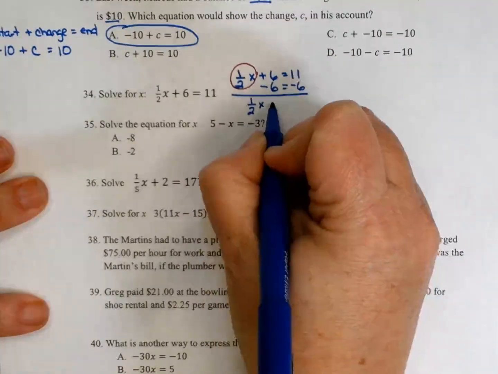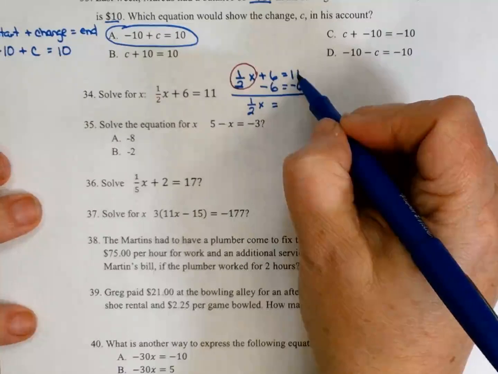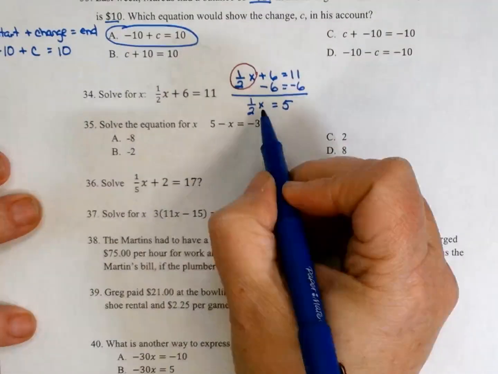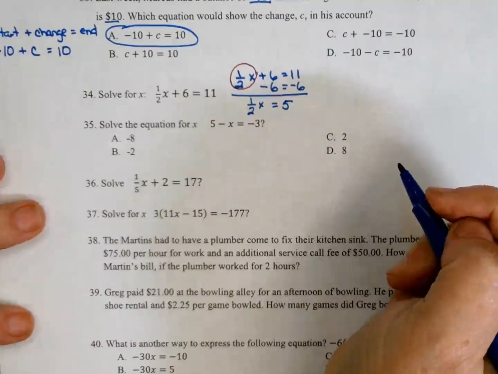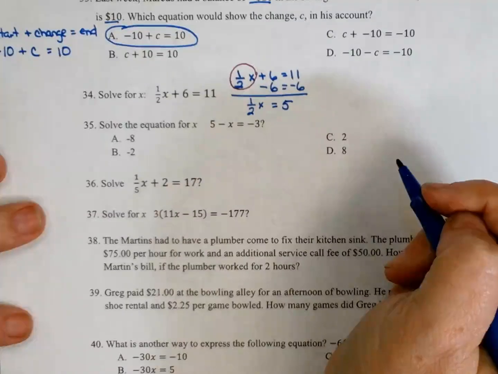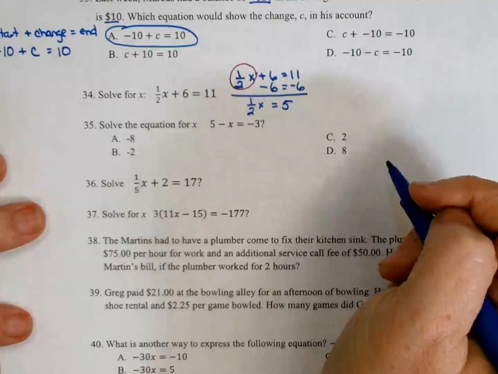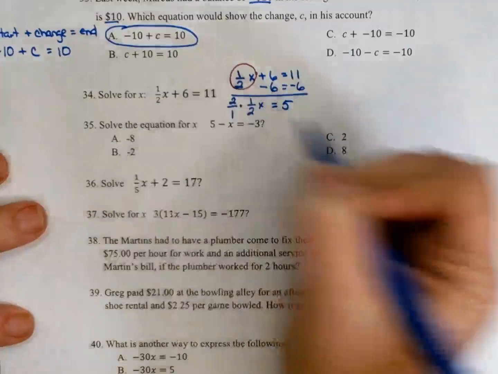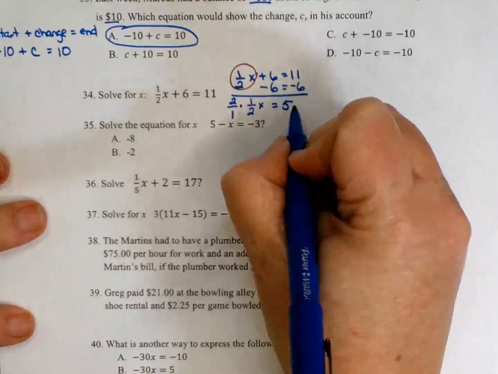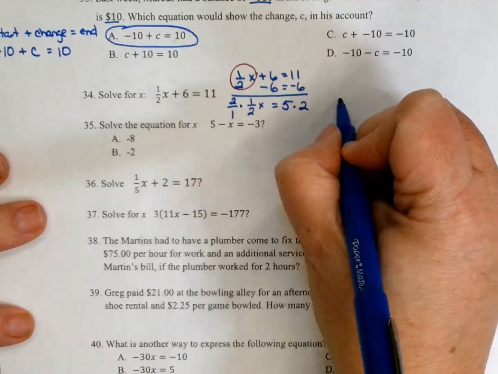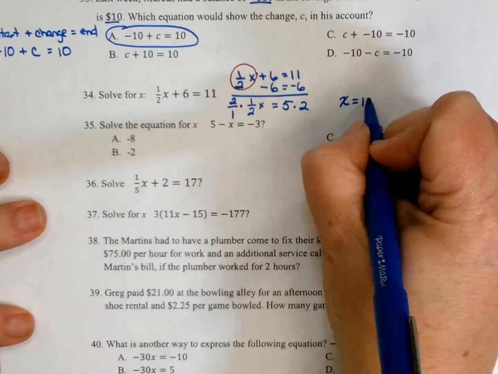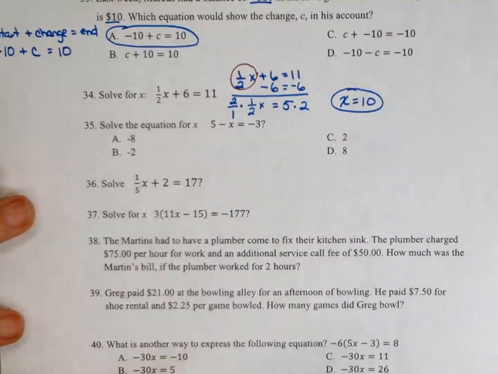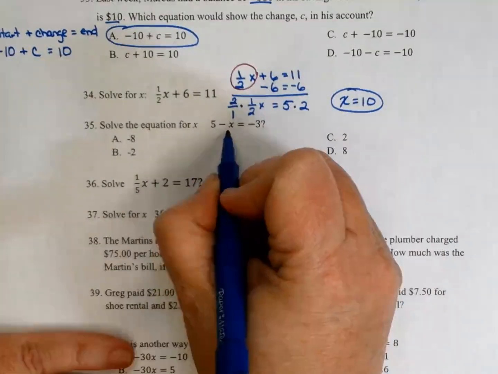So now I have 1/2 of x equals, well, 11 minus 6 is 5. Okay? Half of x means x divided by 2. So in order to undo division, I have to multiply. So instead of dividing by 2, I'm going to multiply by 2. And if I multiply this side by 2, I have to multiply this side by 2. And that leaves me with x equals 10. Okay? All right, so we have this one here.